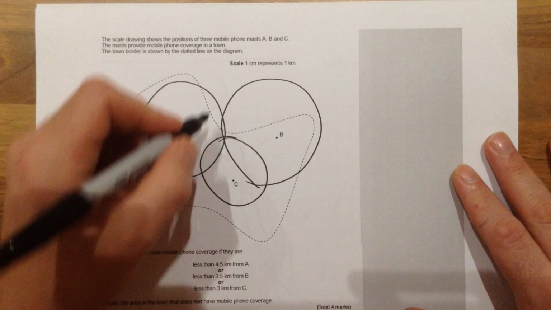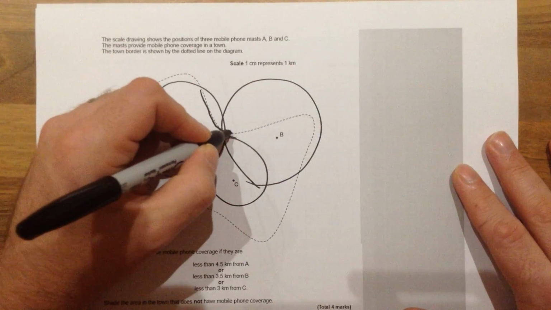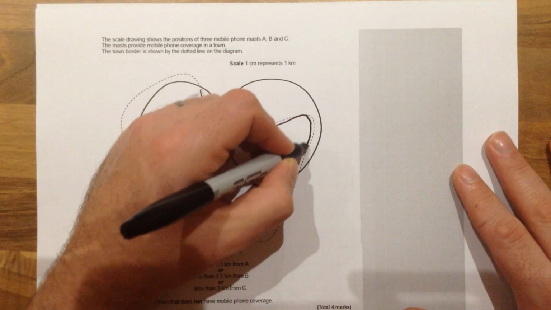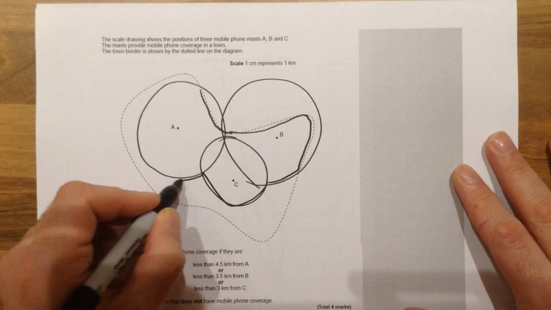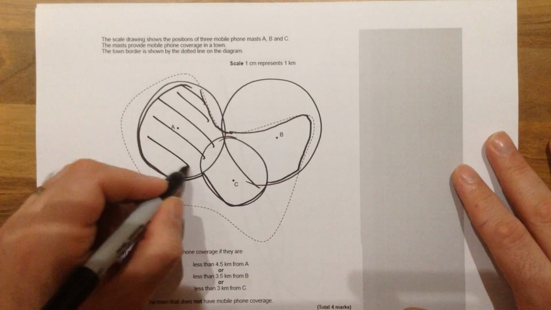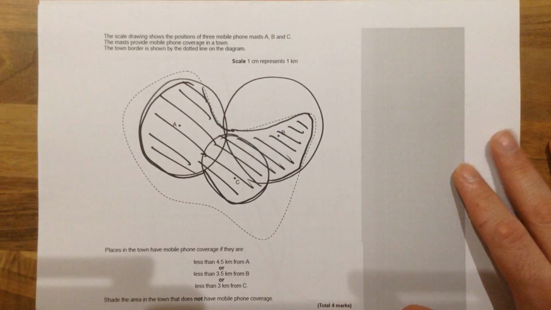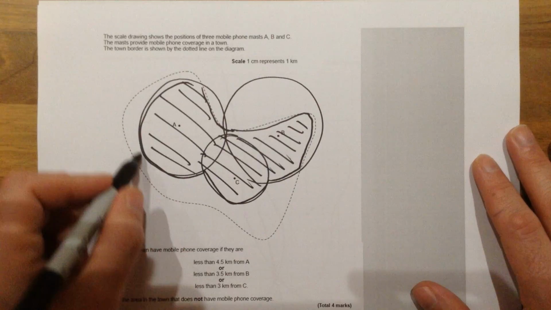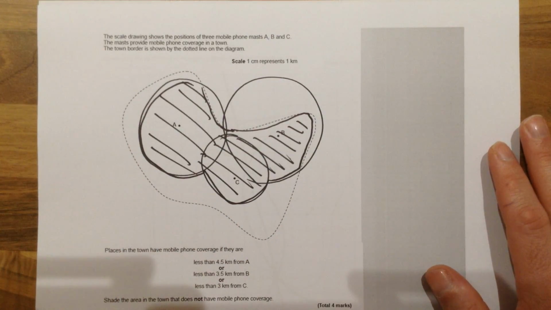coverage. So we have got that on the island, all of this section would receive telephone coverage. Whereas anything off the island, clearly not being on land, and anything outside these 3 circles would not get telephone coverage.